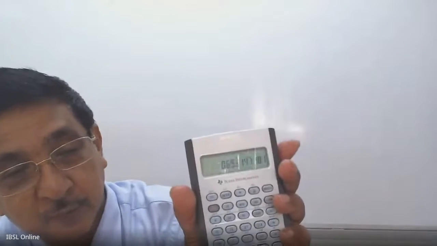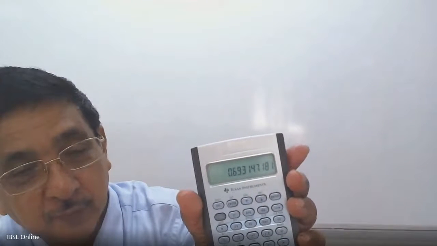So you have to press 2 and press LN, and you get a value. That is how you get the value of log 2, LN2. You can use your own calculator, the FX 100 or whatever. There is also the particular button, LN.